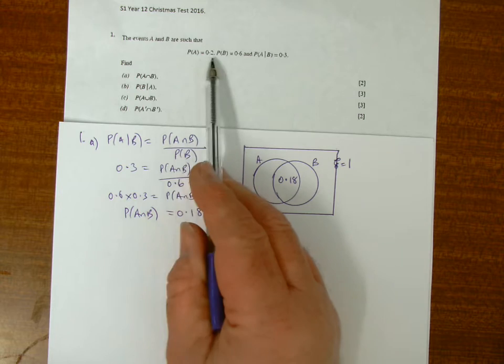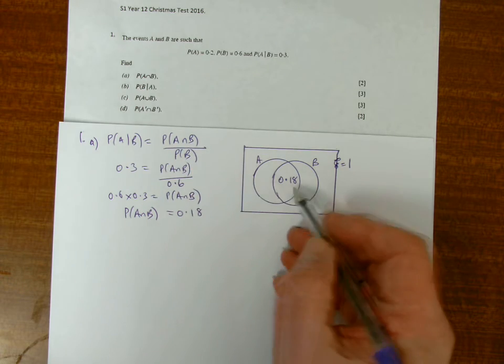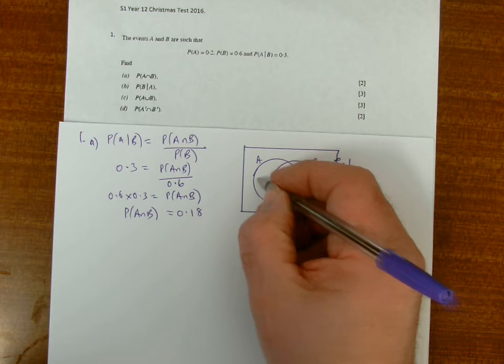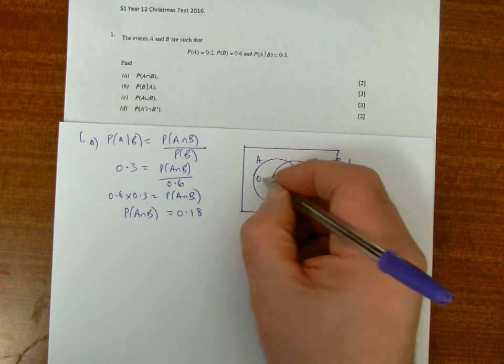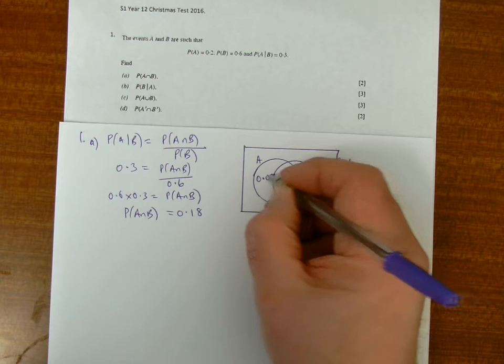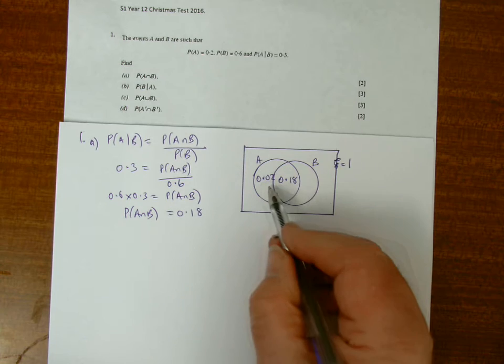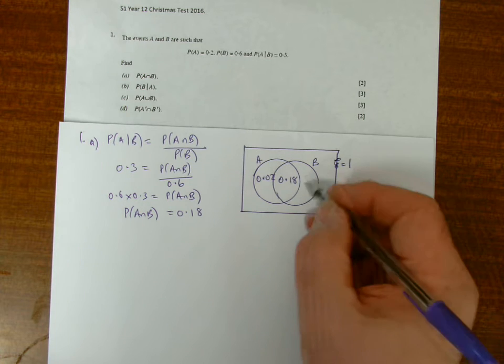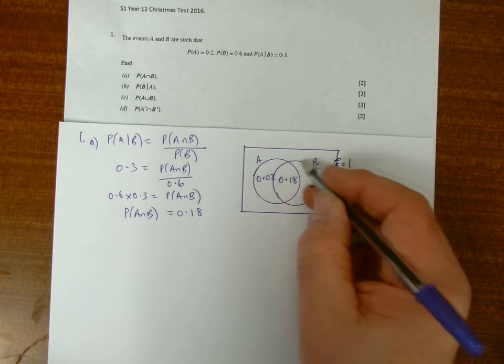Now the probability of A is 0.2. I've used up 0.18. So the whole A circle has to be 0.2, so that must be 0.02, subtracting 0.18 from 0.2. And B is 0.6, so all that circle is 0.6.